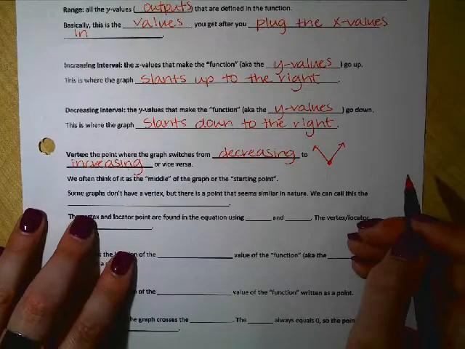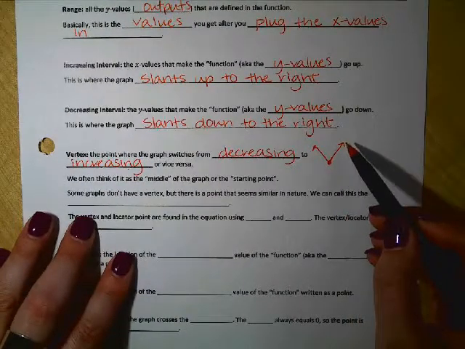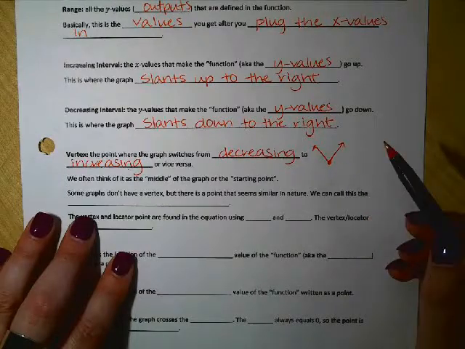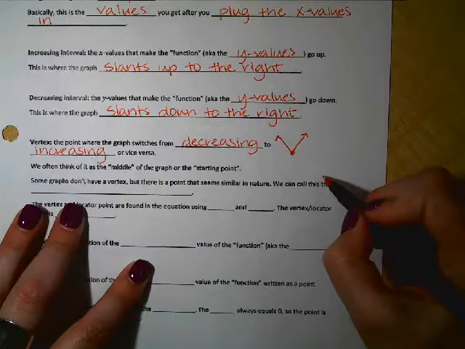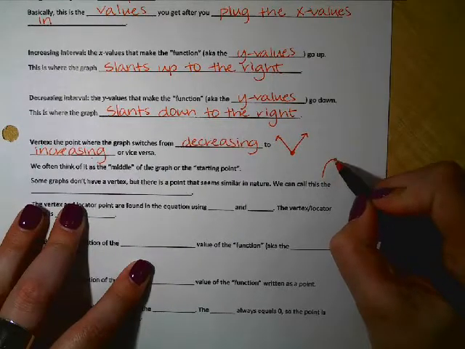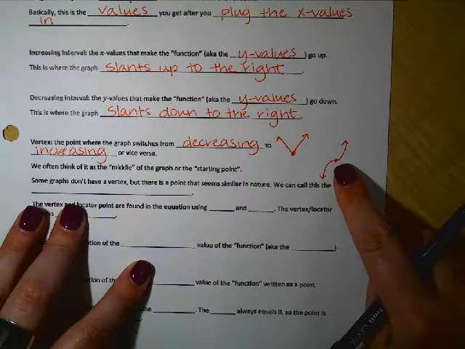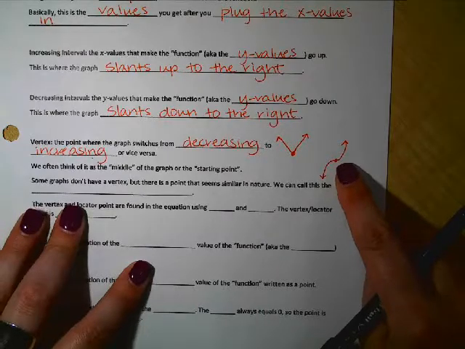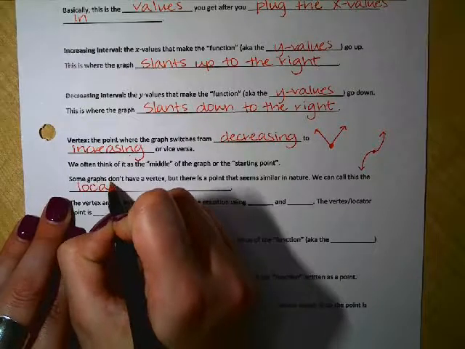Some graphs don't have a vertex. They don't have a place where it switches directions like that, but they do have a point that you would consider to be the middle point. An example of that is a cubic graph. These go up, and then they hit a middle point, and then they keep going up. So we can't technically call it a vertex, but it's still an important point. It still has the H and the K, and we'll learn about that when we come to it. And these are called locator points.